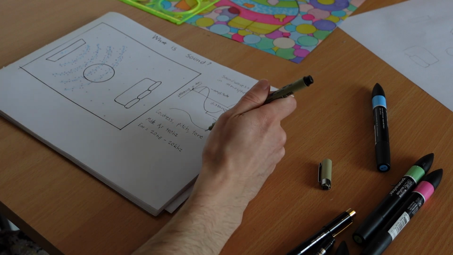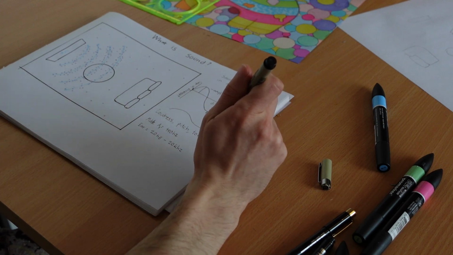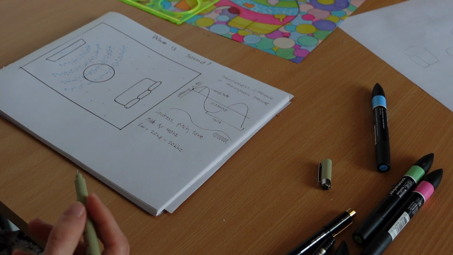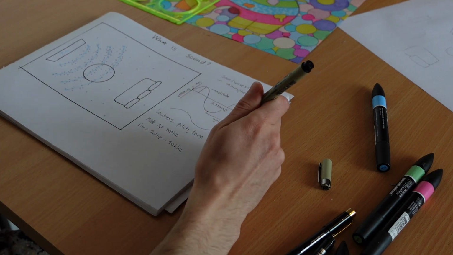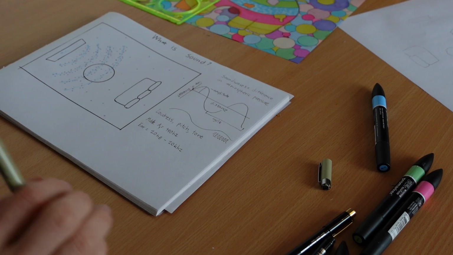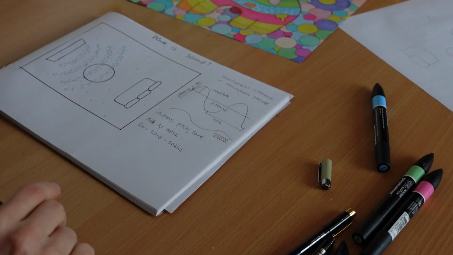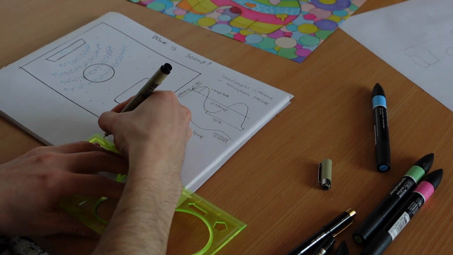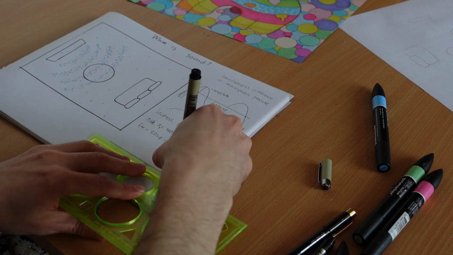Well, that's where the magic happens, and that is a little bit more complicated a phenomenon. But let's start by making a new graph over here.